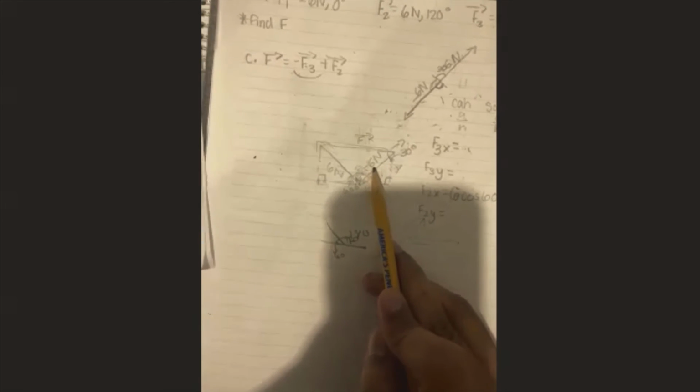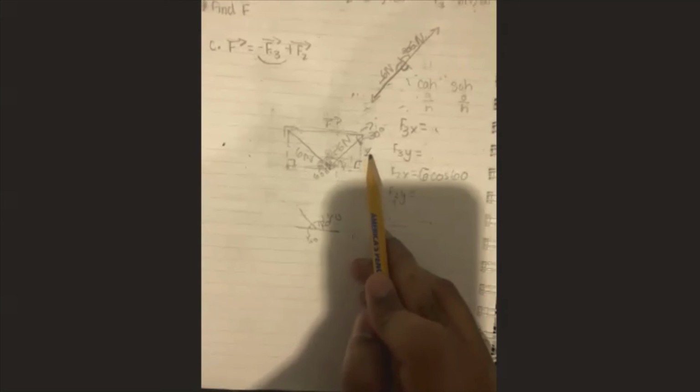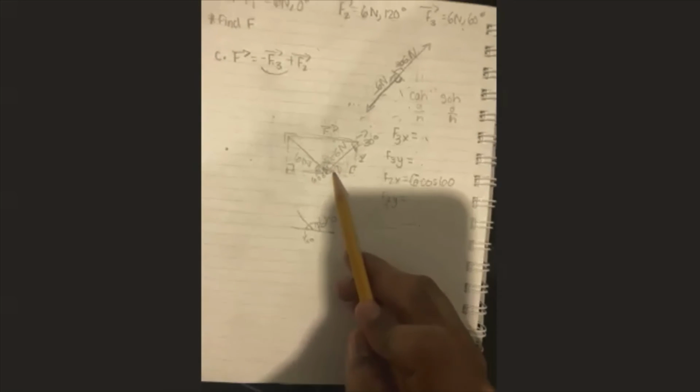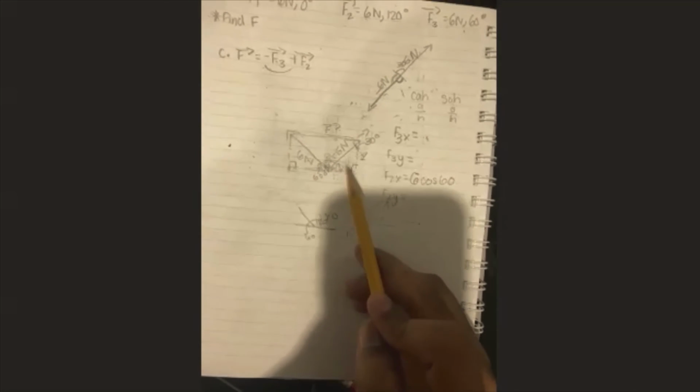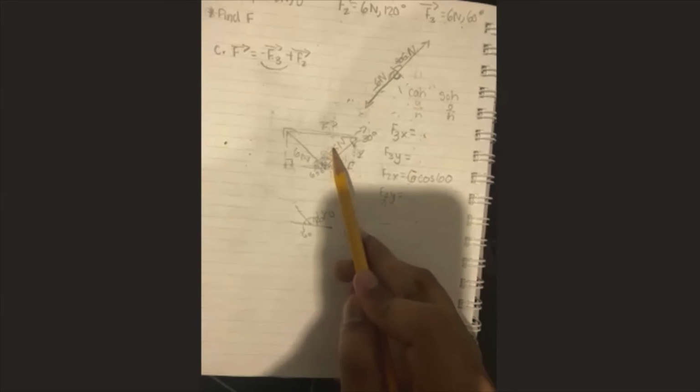If we evaluate that, we're eventually solving for y, which is not what we need for x. So let's see what's going to give us x. Sine is opposite. Oh wow, this is our x value, and this is our hypotenuse. So we're going to use sine. We're going to do our magnitude, which is 6, with sine, and then our angle measurement, which is 30.